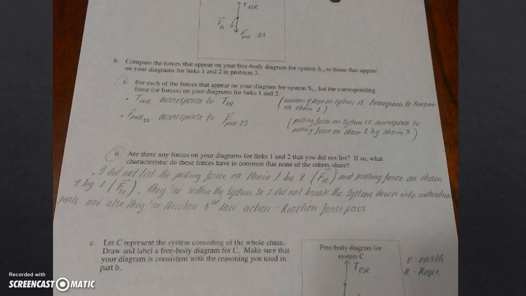Number 4, let S sub 1,2 represent the system consisting of links 1 and 2 of the chain in problem 3. Draw and label a free body diagram for system 1 and 2. So this is my free body diagram. I have a tension force of the rope on system 1 and 2. I have a pulling force of link 3 on the system, and there is also a gravitational force pointing down.